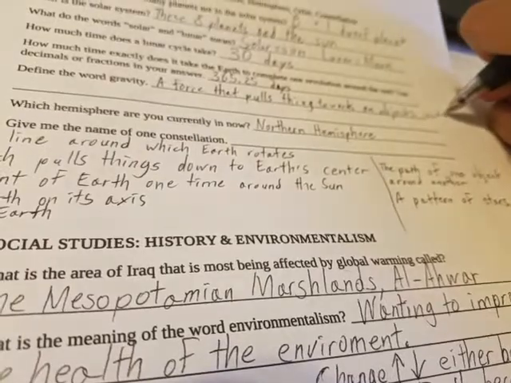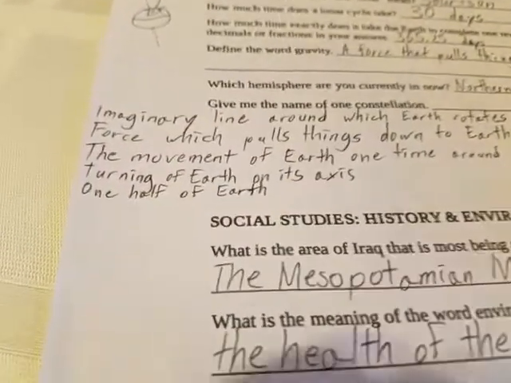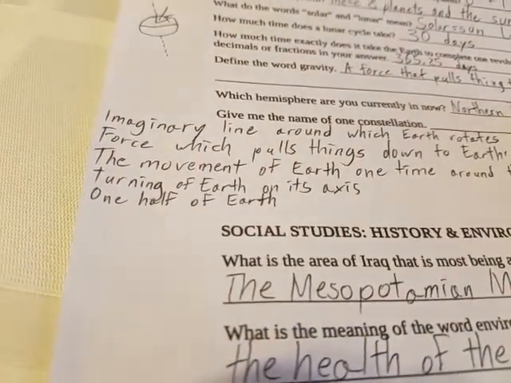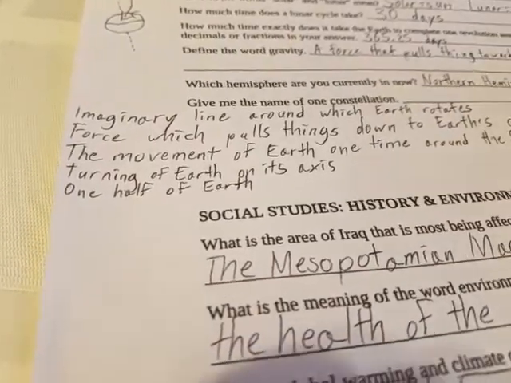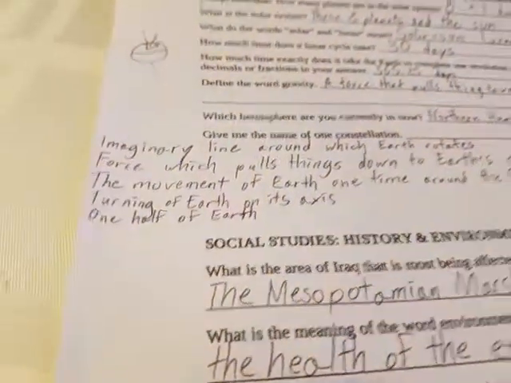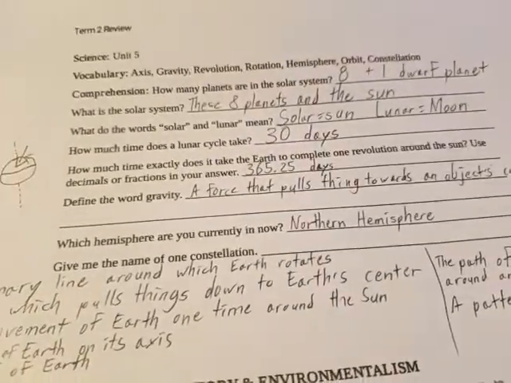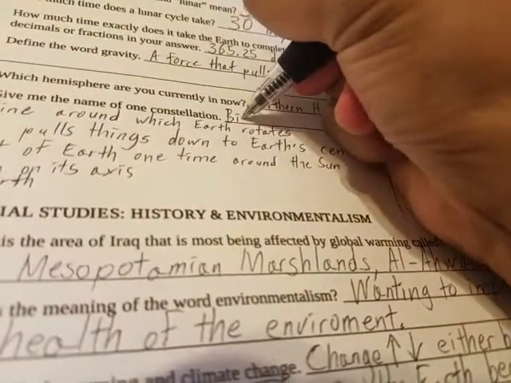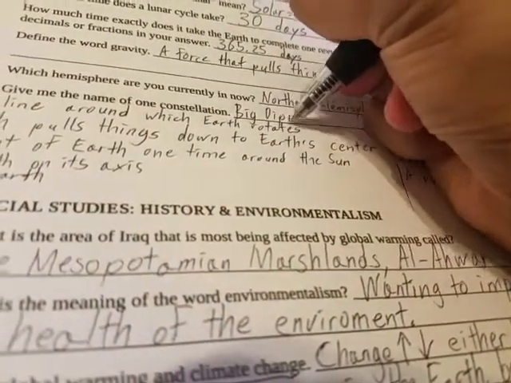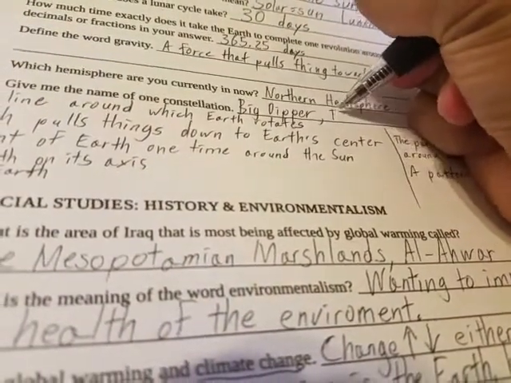All right. And last question, give me the name of one constellation. Okay. So I'm going to write down multiple. If you just write any one of these in the exam, it will be correct. So you have the Big Dipper. Then you have the Little Dipper.